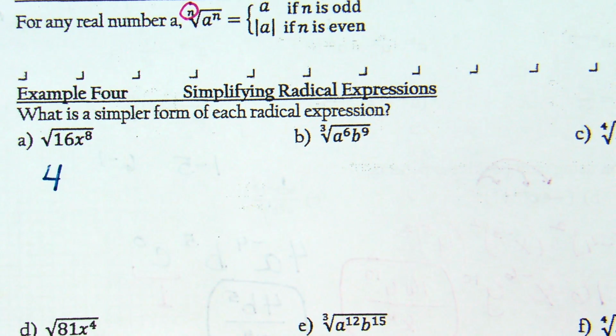Good news is there is a shortcut, so it's really not that challenging to figure out, I promise. But when we look at x to the 8th, x to what power times itself gives us x to the 8th.